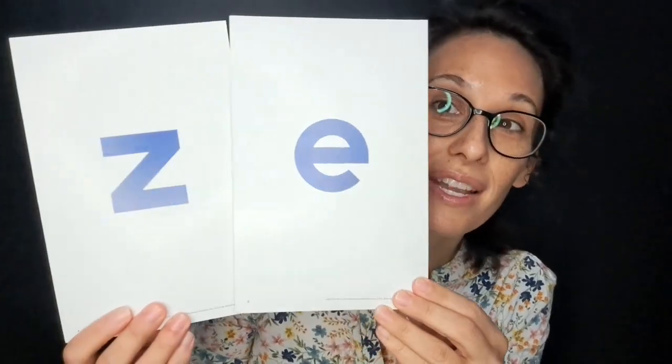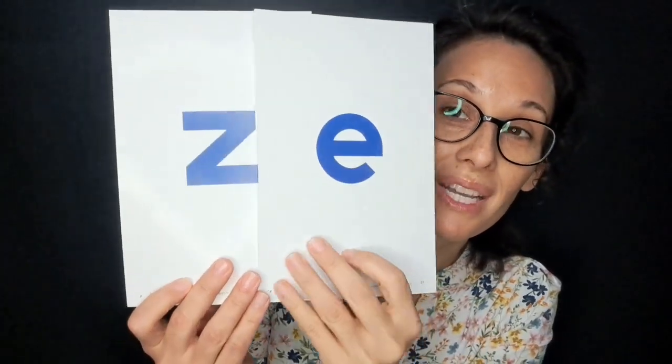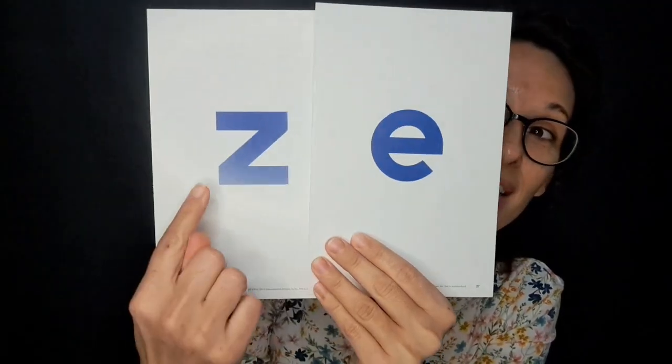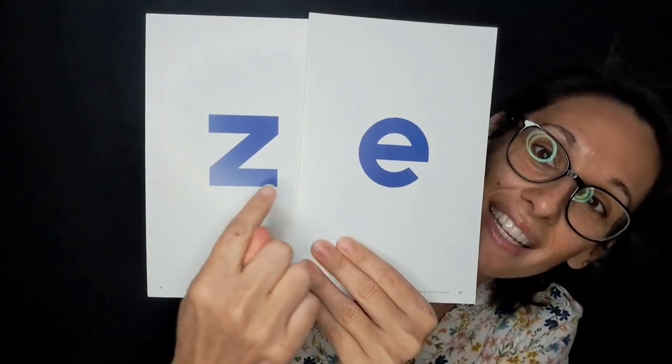Z. Okay, now we're going to put some of these letter picture flashcards together. Let me find the one I'm looking for. Here we are. What sound does this make? Z. And what sound does this one make? Eh. Now what sound does it make when we put them together? Z, E, Z.